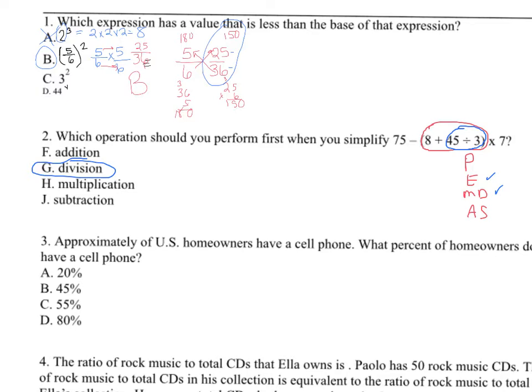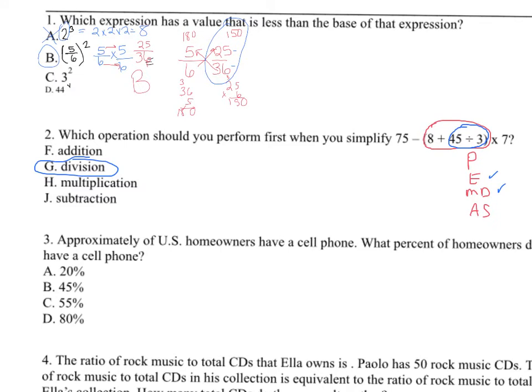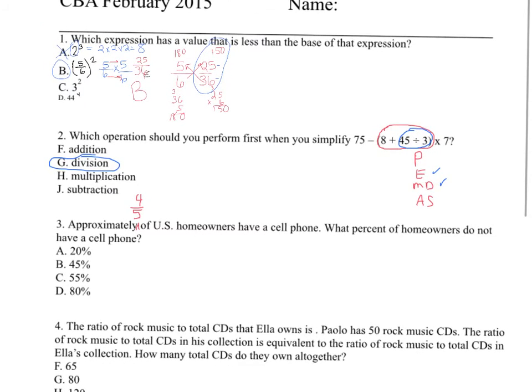Number 3. What should that say? The iPad copy did not come out very good. Approximately 4/5 of U.S. homeowners have a cell phone. What percent of homeowners do not have a cell phone?